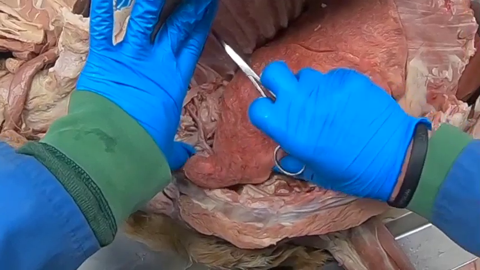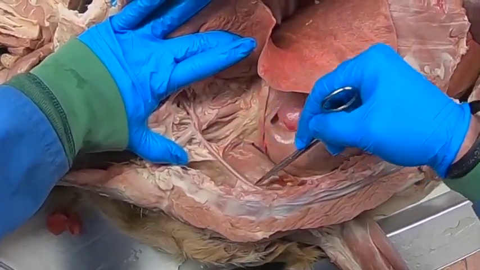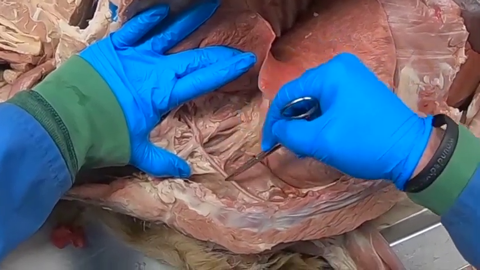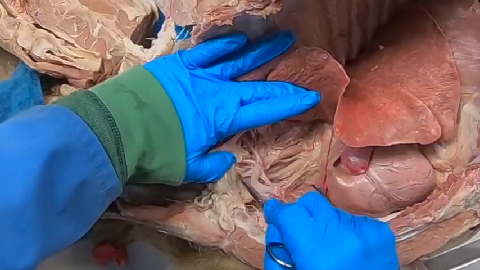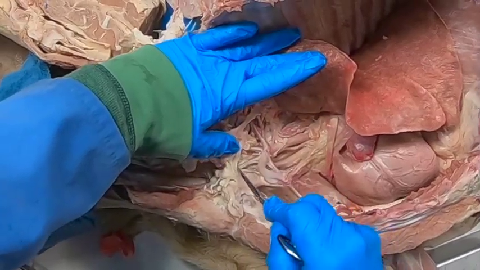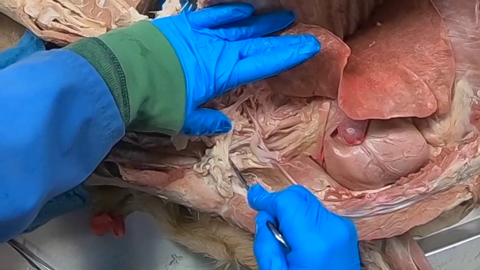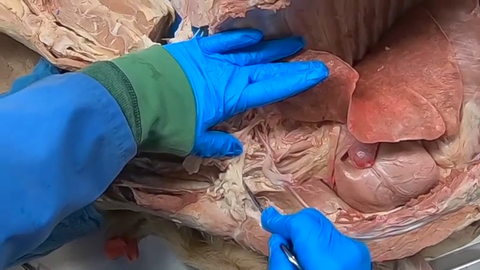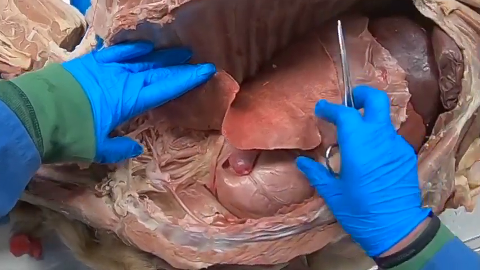This one here, as you see, stays within the thorax, and so that's going to be the internal thoracic artery. This one here is heading over towards our superficial cervical lymph nodes, and so let's refer to this as the superficial cervical artery.